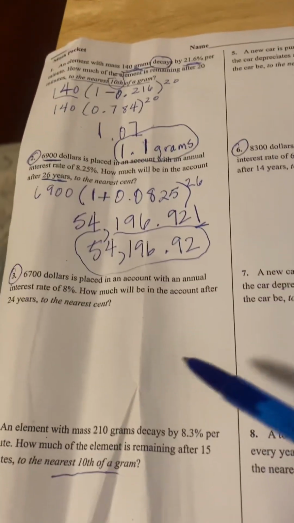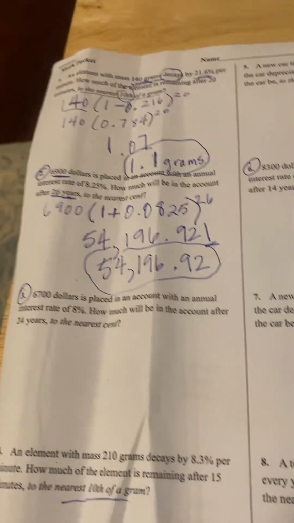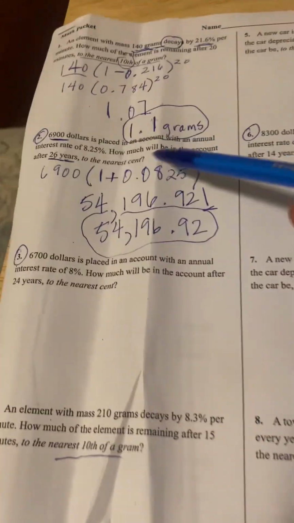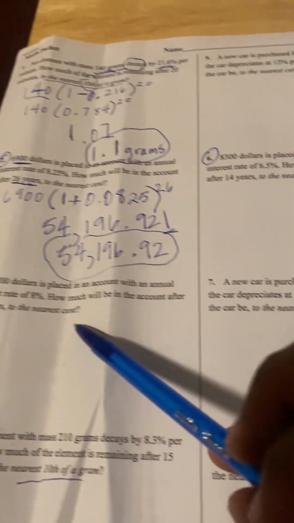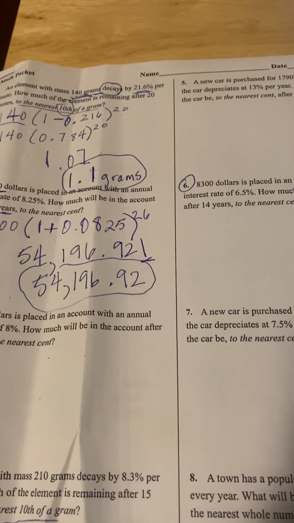But remember, that's similar for 3, 6, and 10. All of those are going to be growth with a plus. So that's what I expect to see in 3, 6, and 10.